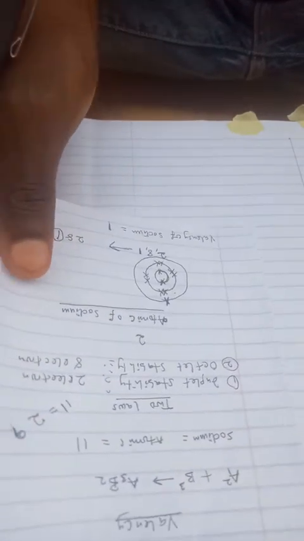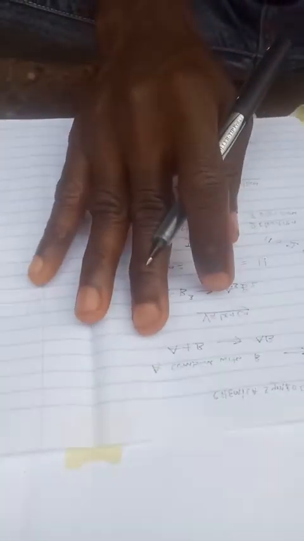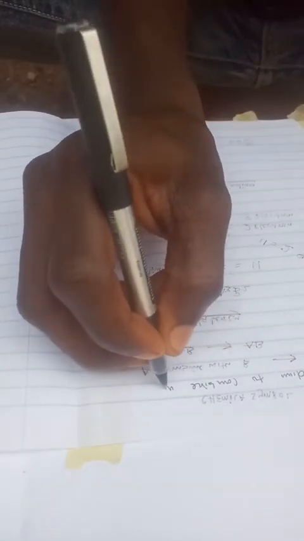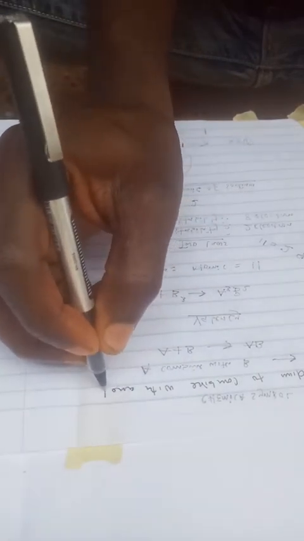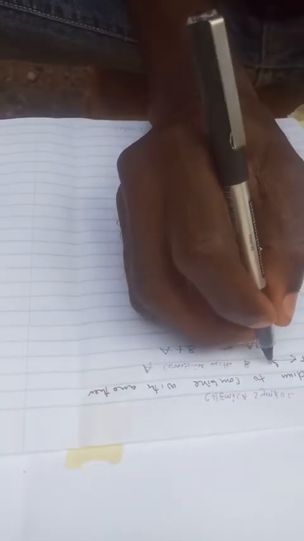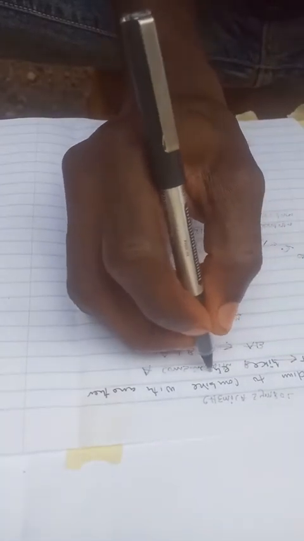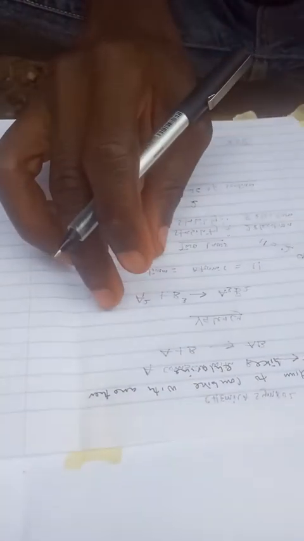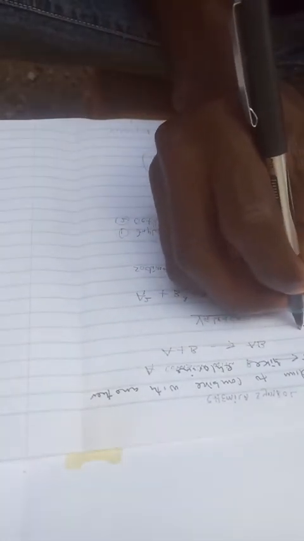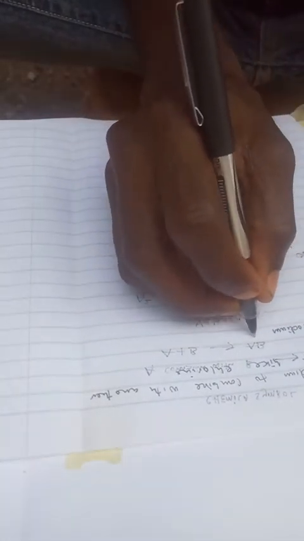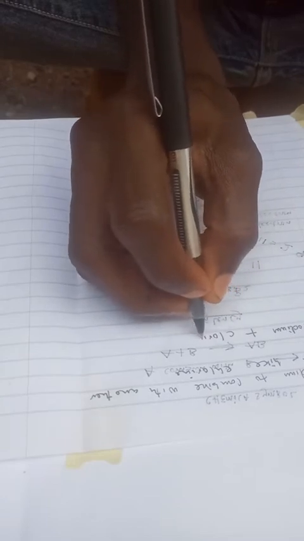So let's say we want to make sodium combine with another element, like chlorine, so that we have sodium combined with chlorine.